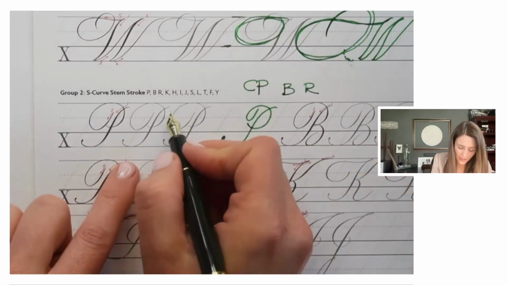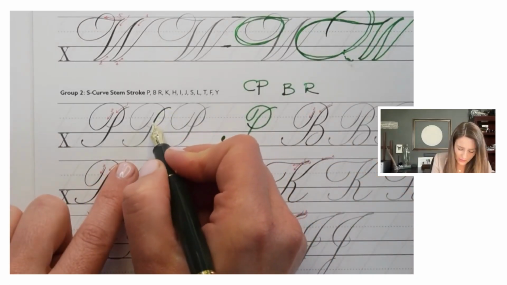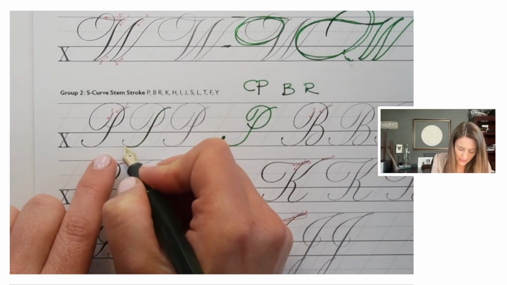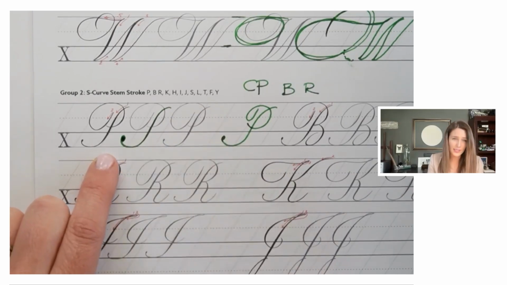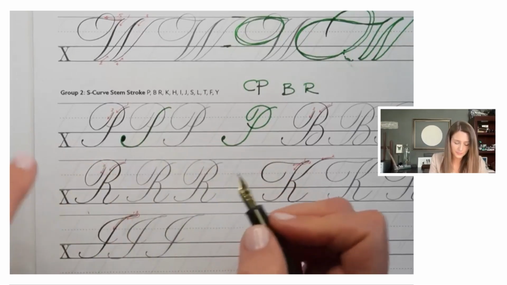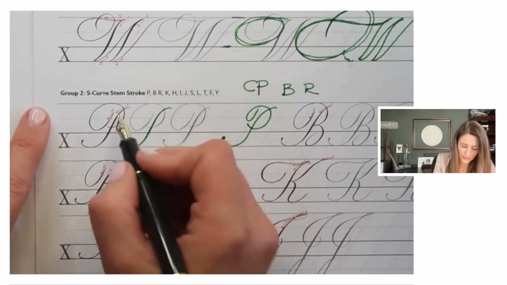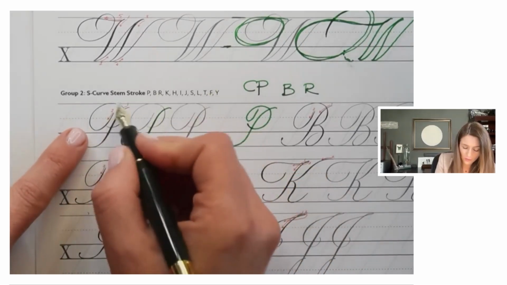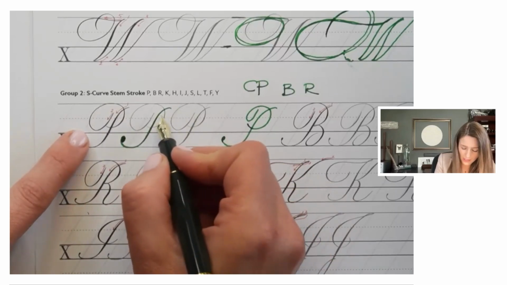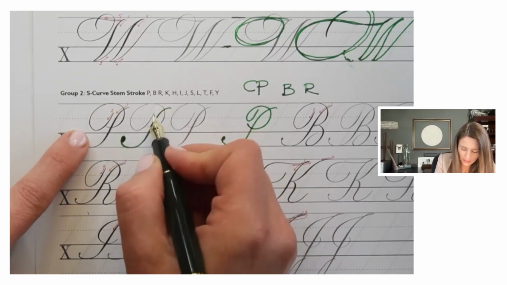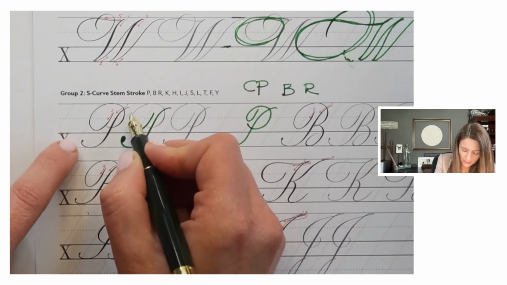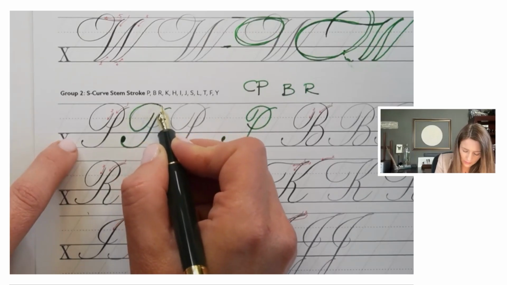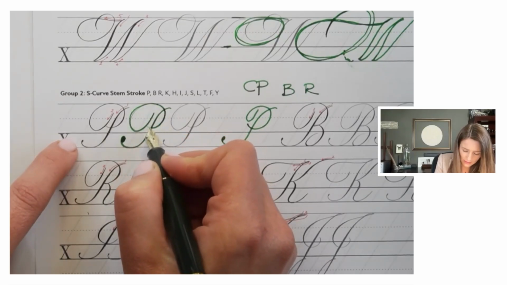So to do that, we're going to start with that S curve stroke that comes down along the slant line, touches the baseline, comes up. Again, you can add that terminal dot at the end, small or larger. And then the second stroke is this oval that's going to be on the side. So we're going to start not too close, but not real far away from that stem stroke that we just did. And we're going to come down almost to the header. And we're going to do a nice, big, graceful loop around and then cross over.